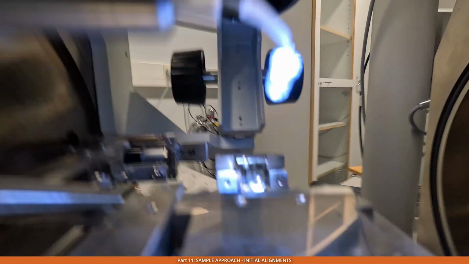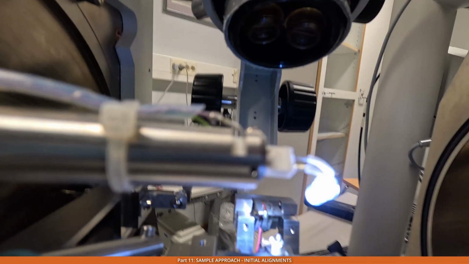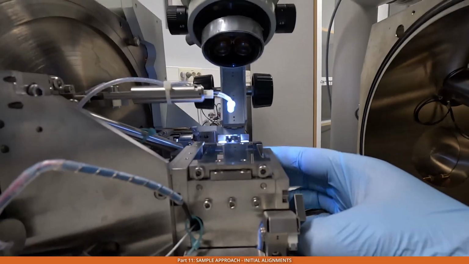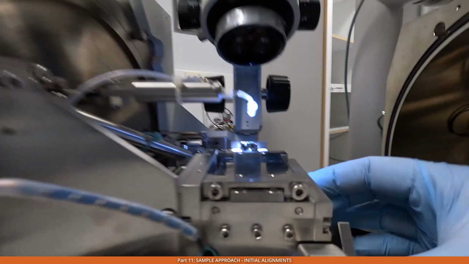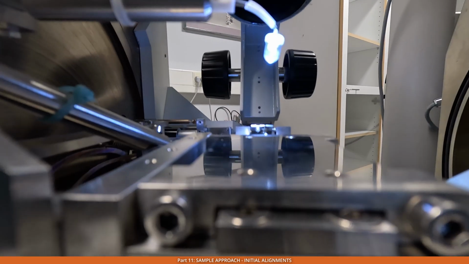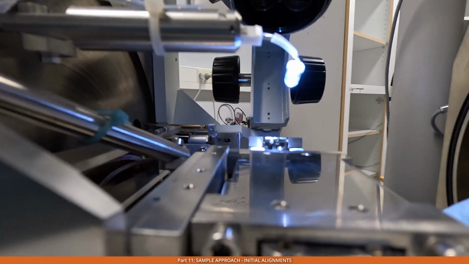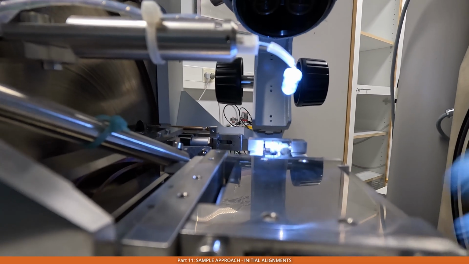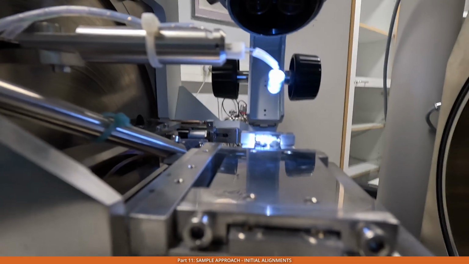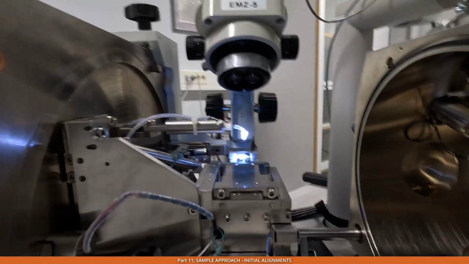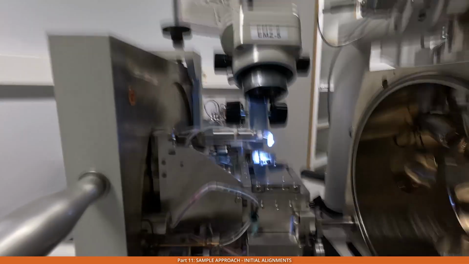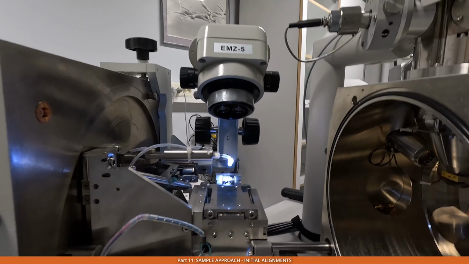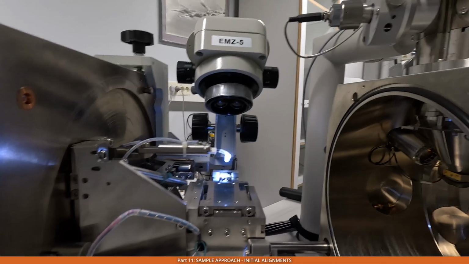My goal now is to just hold the lever, remove the wrench, and then look by eye from here to see whether the knife goes over my sample. It's possible to do this as well using the stereo microscope and focusing on the edge of the knife, but I found it easier and quicker to do it this way because I sort of know the heights of the samples.